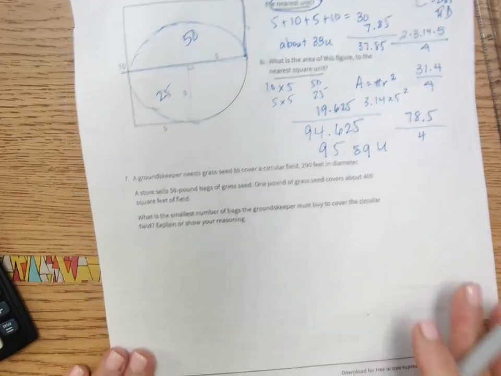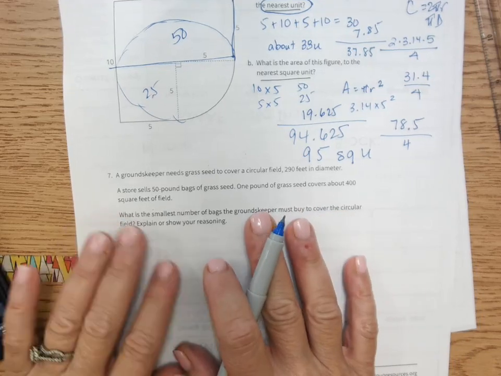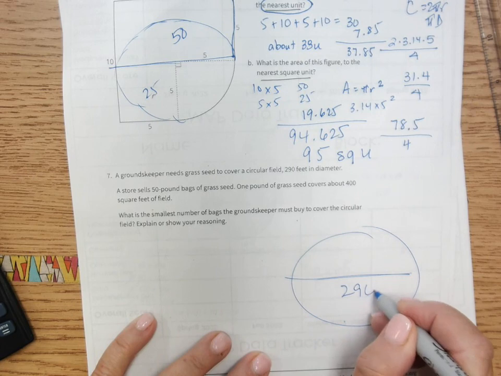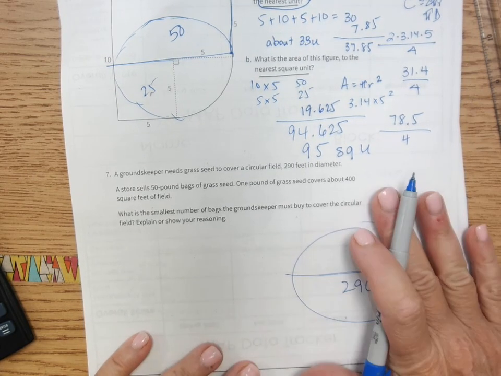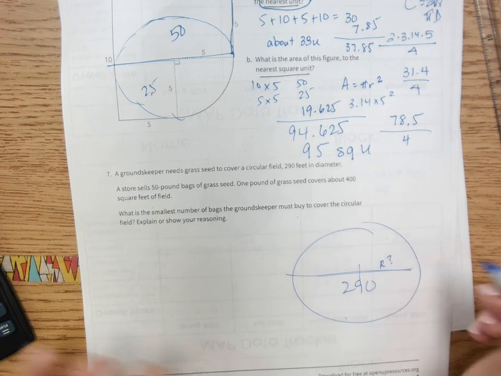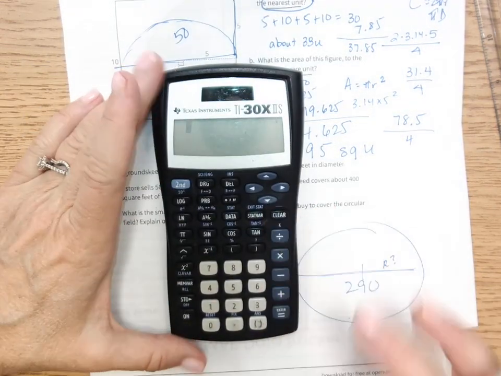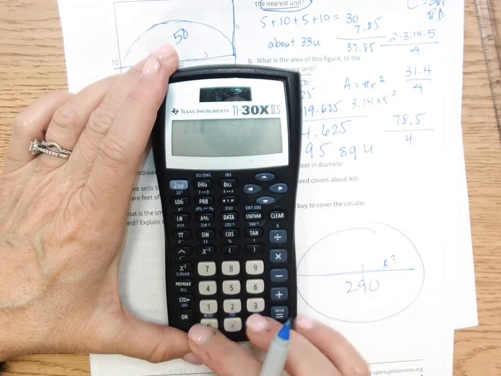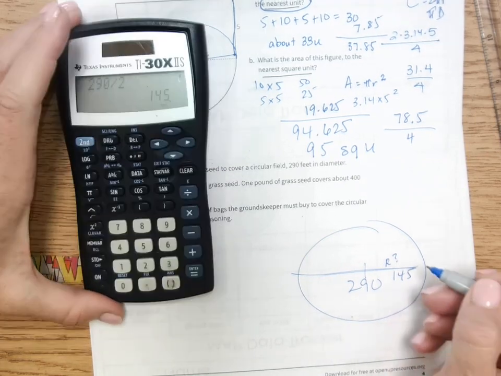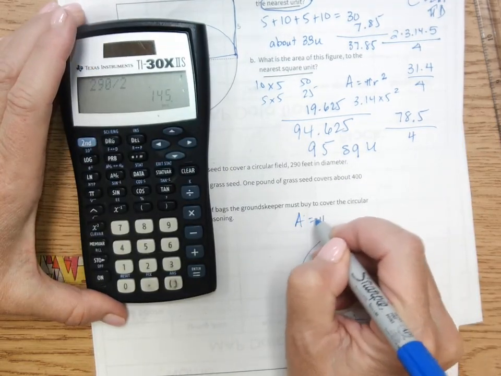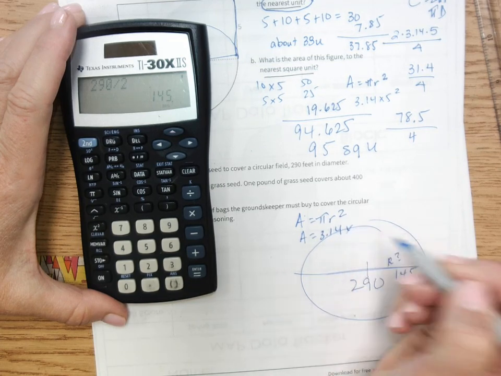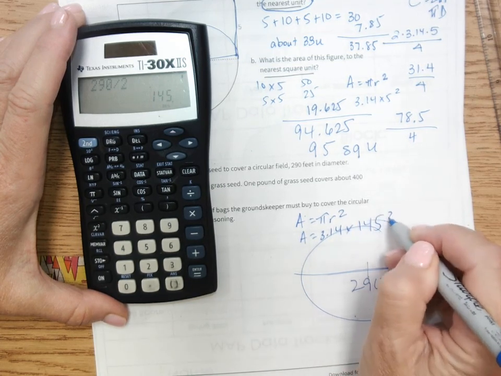All right, last question. A groundskeeper needs to cover a circular field that is 290 feet in diameter. All right, so he wants to cover the field, so I need to find the area of it. So I need to find out how long this radius is. So to do that, I know that the radius and the diameter, I have to divide by 2. So that's 145. So the area of this field, area equals pi r squared, area equals 3.14 times 145 squared.